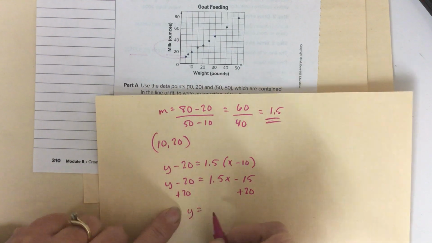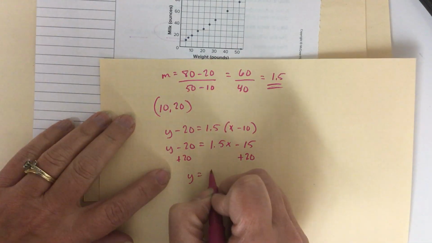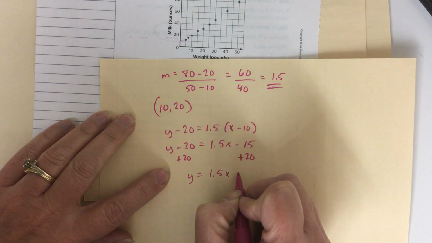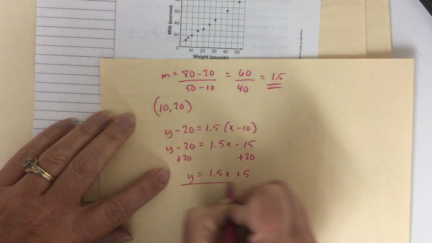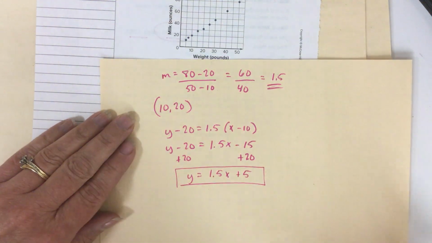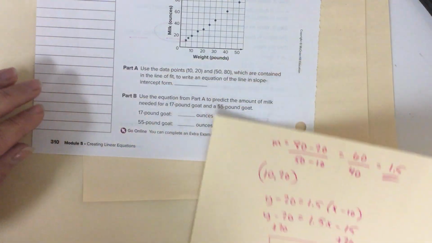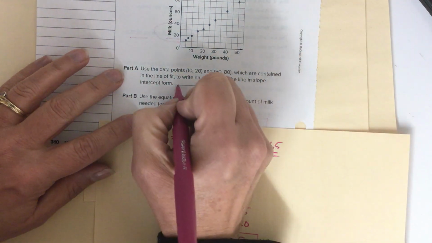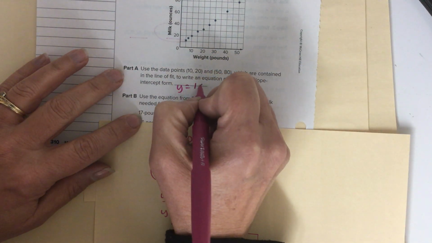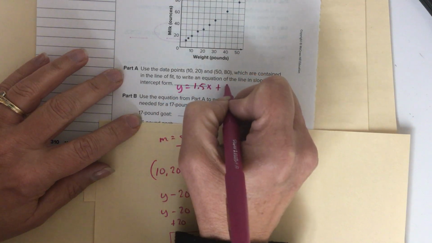So y equals 1.5x plus 5. That would be my line of best fit. Okay? So that would be this answer. y is equal to 1.5x plus 5.